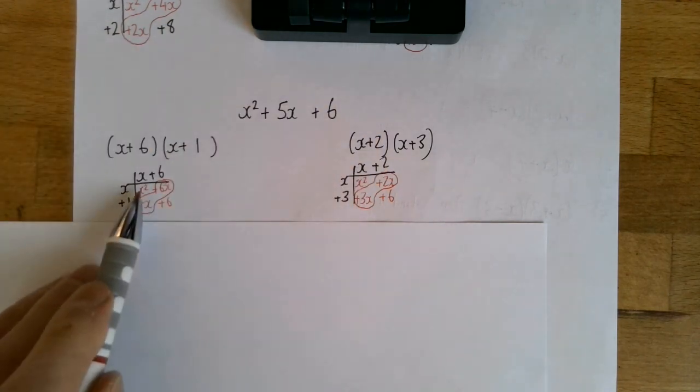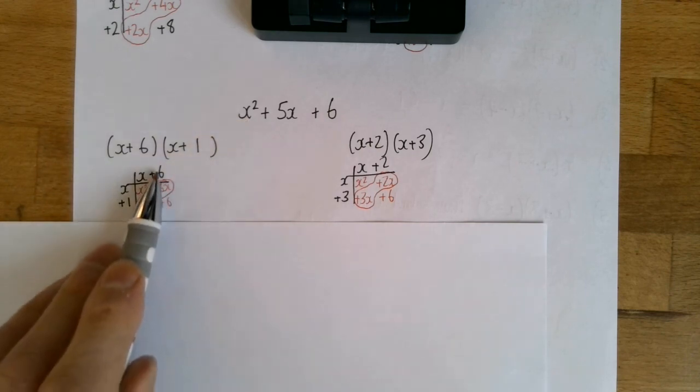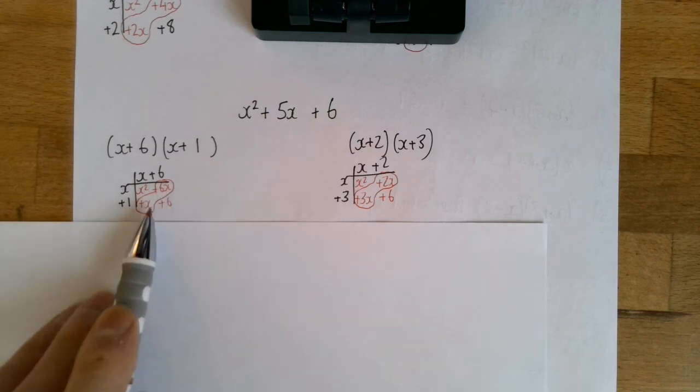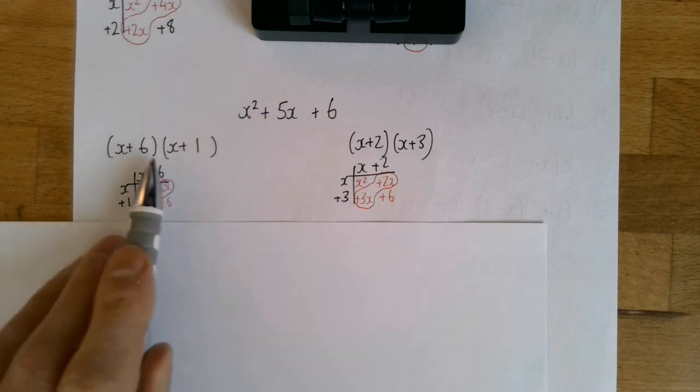So on the left here, I've got my x squared, bingo. I've got my plus 6, because I'm multiplying, don't forget, 6 times 1 is 6, bingo. When I peanut, I get 6x's plus another x, that's 7x's. Right, so it's not that.